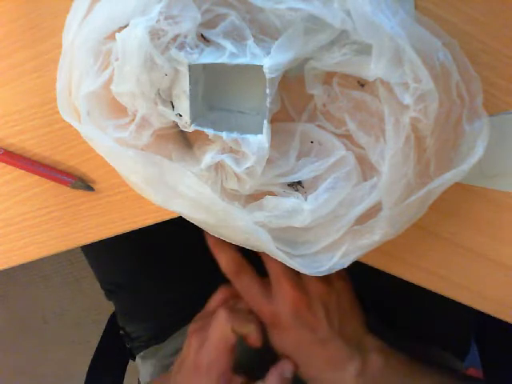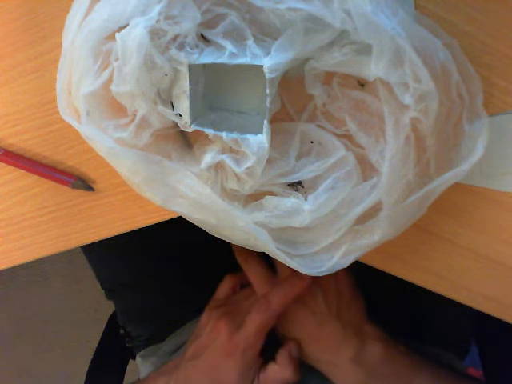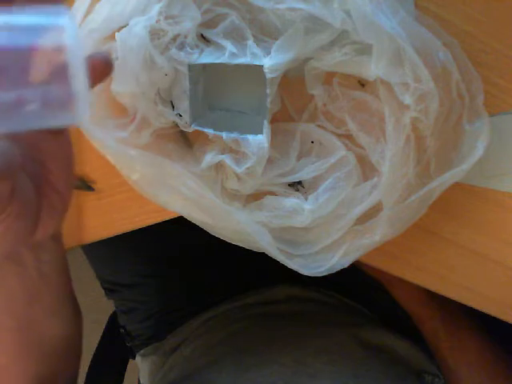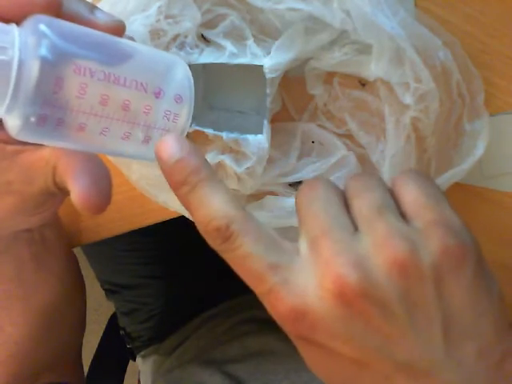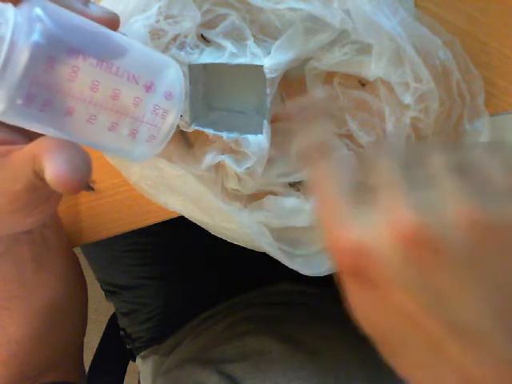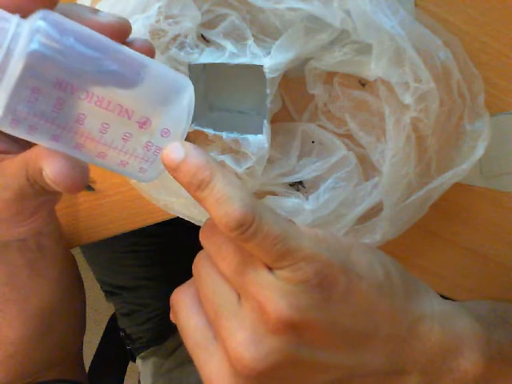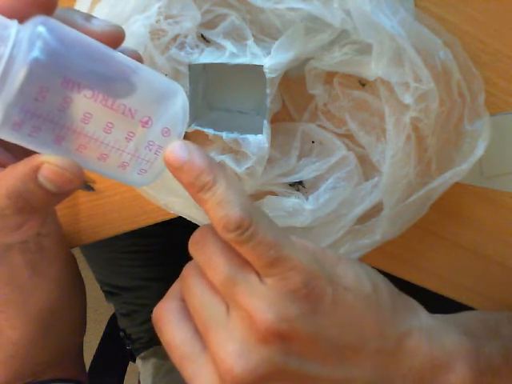Now you need to measure the volume of the water. If you have a container that has some specifications, that has some volume marked, you can pour the water into the container. This container is measuring the volume in milliliters.